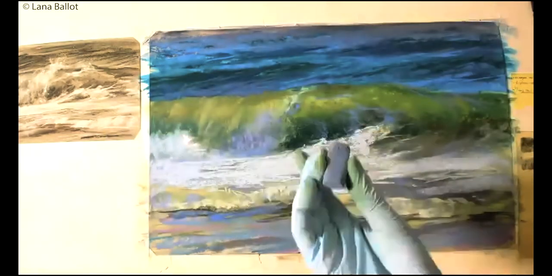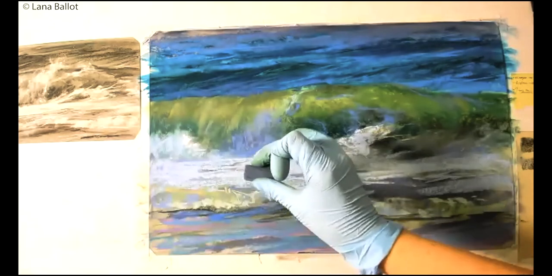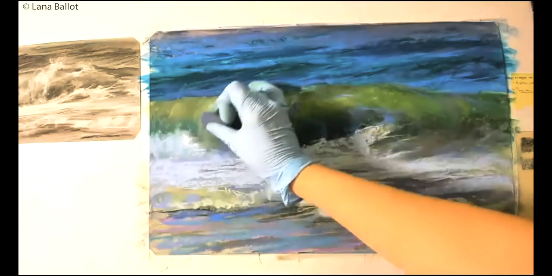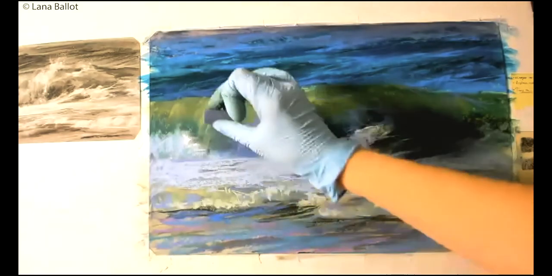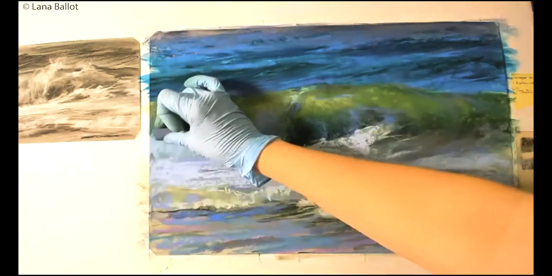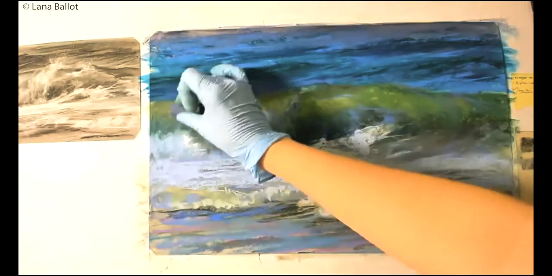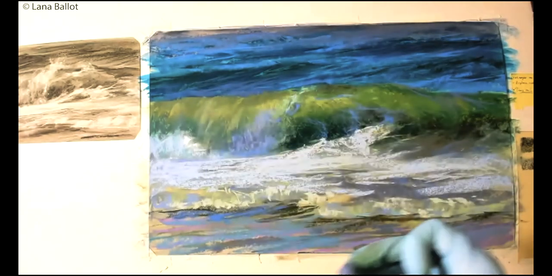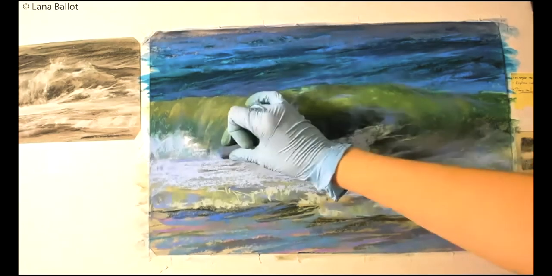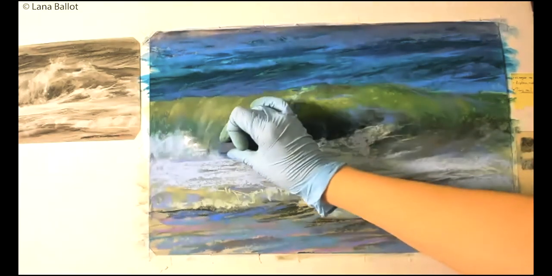Every part should have some sort of interest in it. And we can bring it with contrast, with smaller, finer detail, or just temperature contrast sometimes works well. So something that will make it more special.